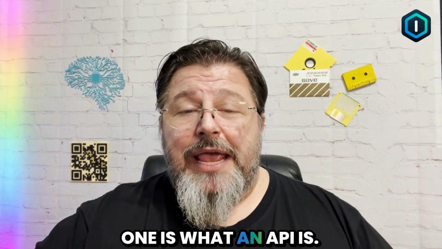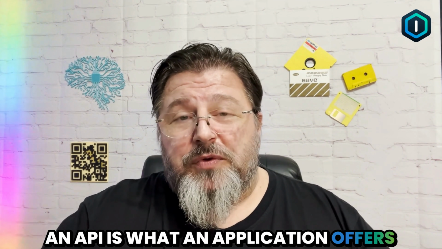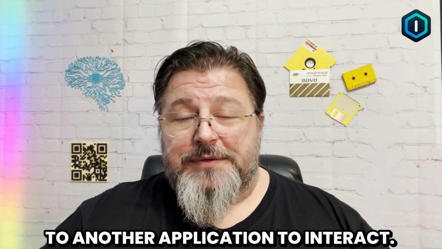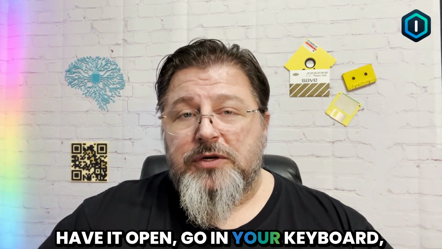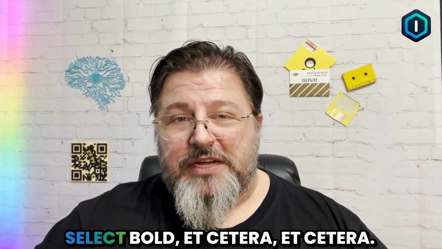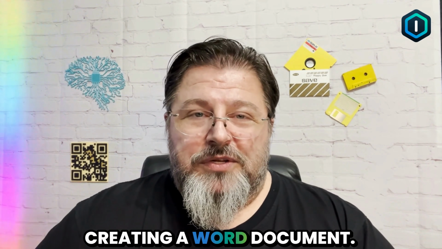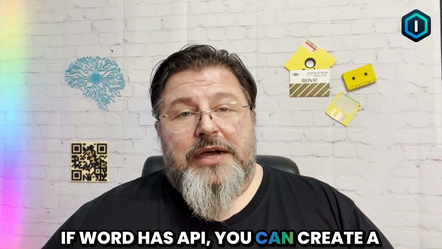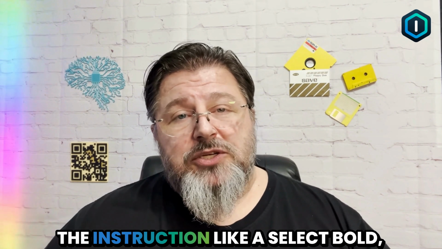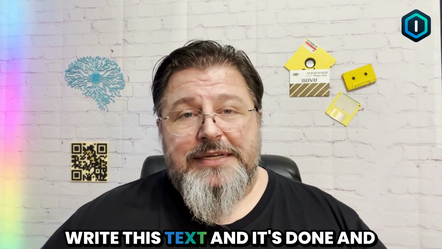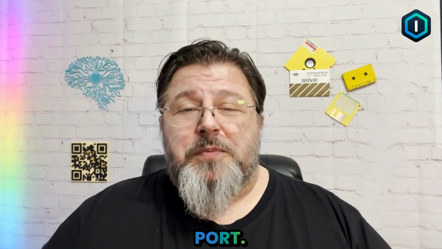One is what an API is. An API is what an application offers to another application to interact. Let's say if you use Microsoft Word, you need to launch Microsoft Word, have it open, go to your keyboard, start typing, then with the mouse you select bold, etc. So this is the human interface for creating a Word document. If Word has an API, you can create a small application that connects to the Word API and sends instructions like select bold, write this text, and it's done, instructions sent to this port, okay?